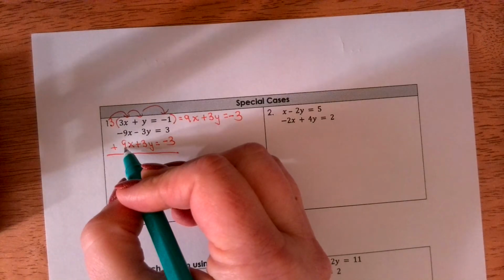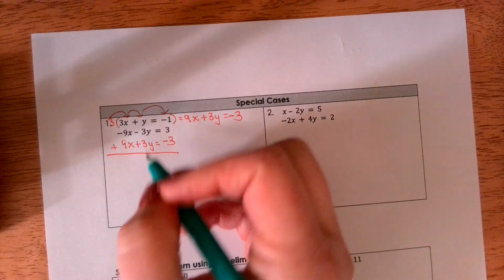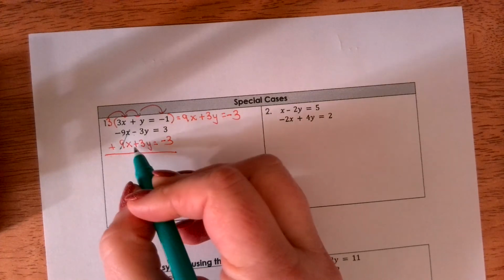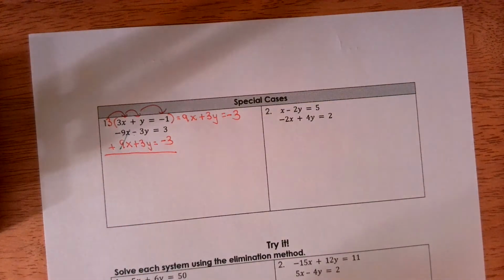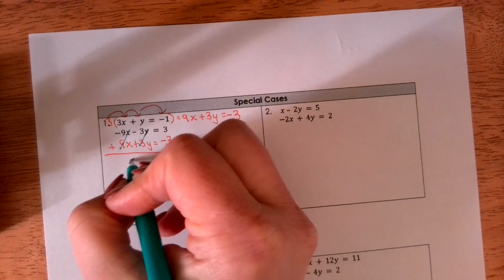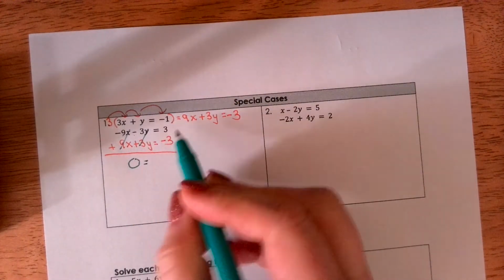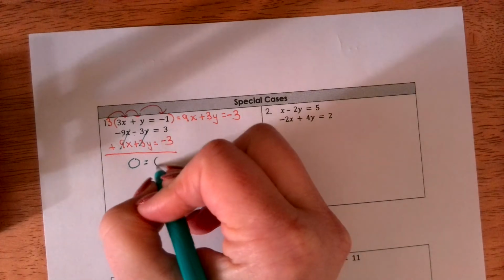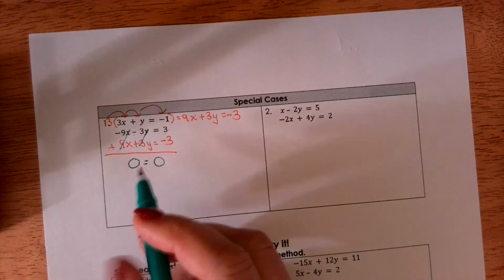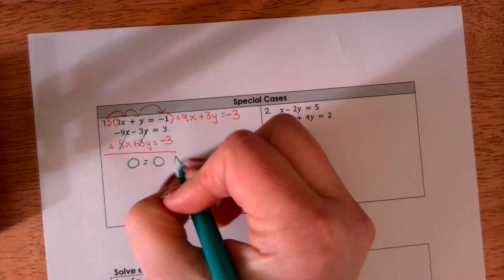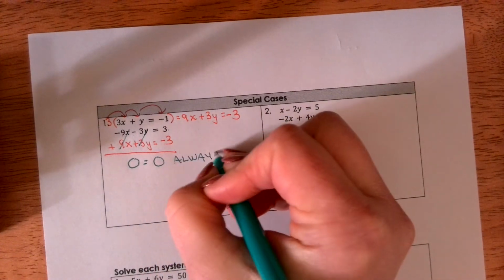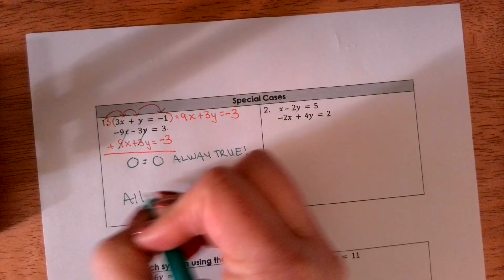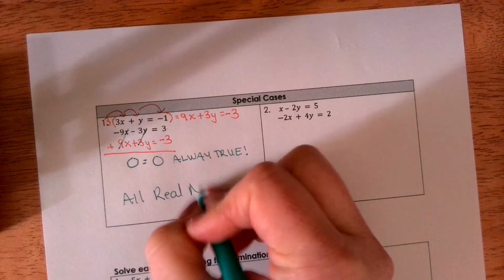I got a negative 9x plus 9x, and guess what? That's 0. That cancels. Here's the special case. I got a negative 3y plus a positive 3y. That also cancels. So this side of the equation is 0. And I have 3 plus negative 3, and that is also 0. And this is what I know. 0 does equal 0. This is always true, right? 0 always equals 0. So this is a special case of all real numbers.